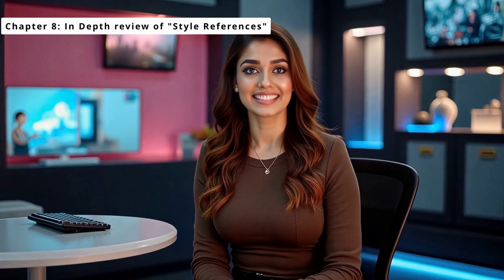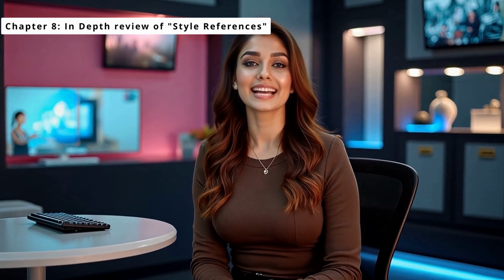Style references and camera motion. Want your visuals to stand out? Luma's style references and camera motion tools add cinematic flair. Style reference: apply artistic presets like anime, watercolor, or surrealism.